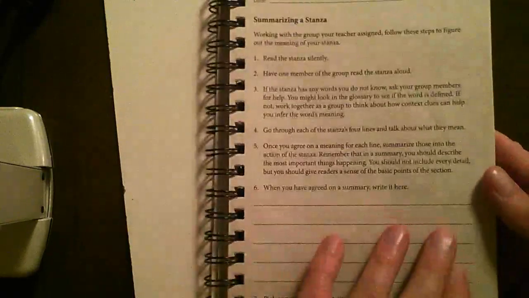We talked about the different things, like the techniques that poets use, the different types of literary devices they use, and things like that. What you're going to do today is start yourself on the road to writing your own narrative poem.